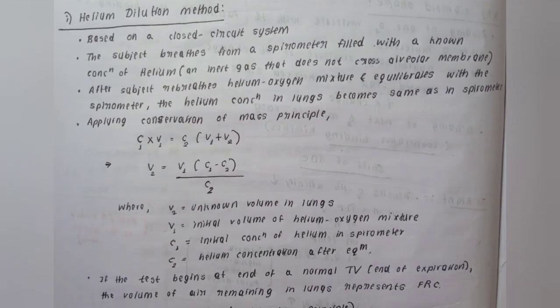How do you use the helium dilution method? First thing you remember about helium is that helium is inert. It does not enter the blood, it only stays in the air spaces. Here the subject breathes from a spirometer that is filled with a known concentration of helium. After the subject rebreathes the helium oxygen mixture and equilibrates with the spirometer, the helium concentration in the lungs becomes the same as in the spirometer. Now I know you didn't understand anything from it, so hear me now.